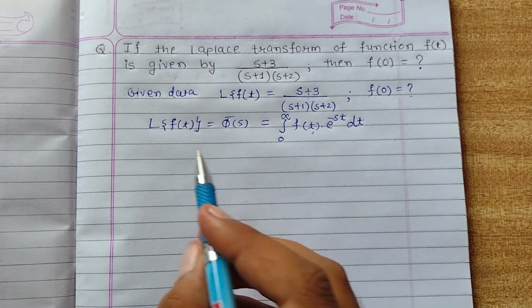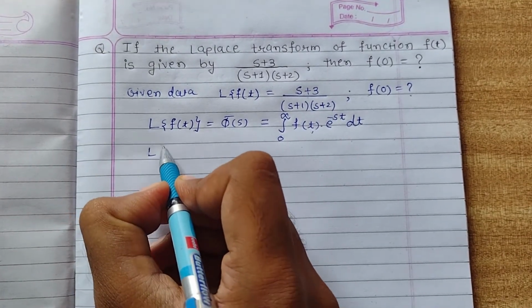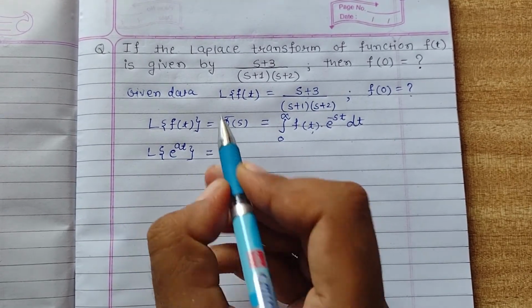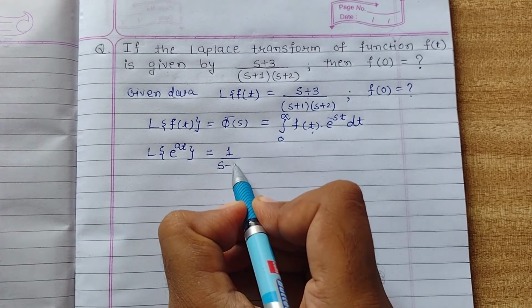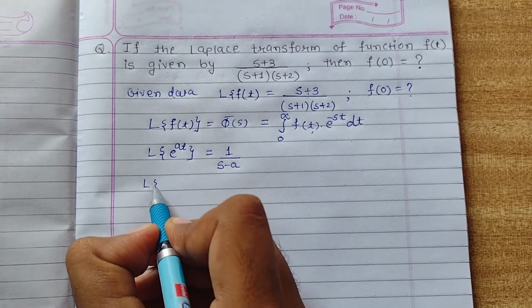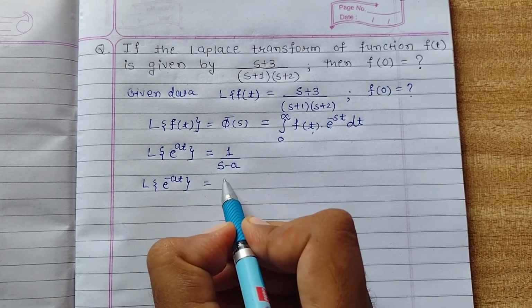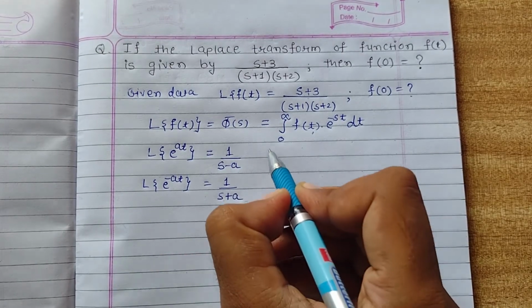The Laplace transforms of some common functions are like this: the Laplace transform of e raised to at is equal to 1 upon s minus a. The Laplace transform of e raised to minus at is equal to 1 upon s plus a.